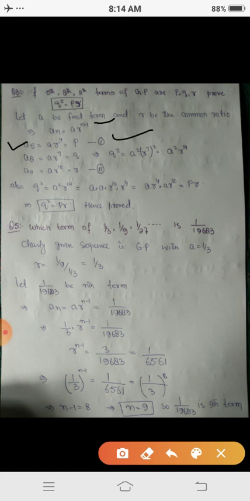Name it equation first, because it is given that the 5th term is p. The 8th term is a r raised power 7 equals q, because it is given that the 8th term is q, which implies that squaring both sides, q square equals a square into (r raised power 7) whole square, which is a square into r raised power 14. Similarly, a_11, the 11th term, a into r raised power 10 equals r, name it second. Also q square is a square r raised power 14.